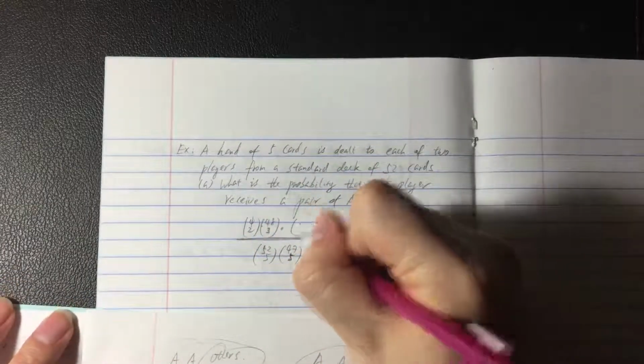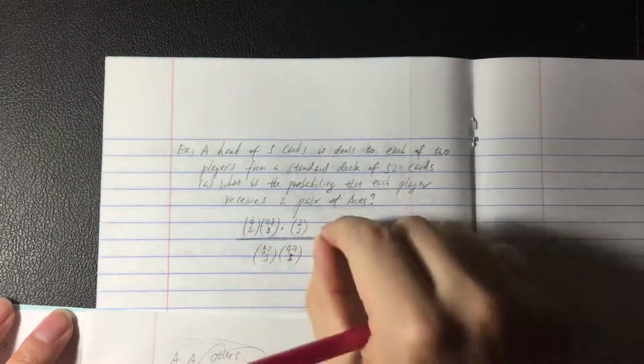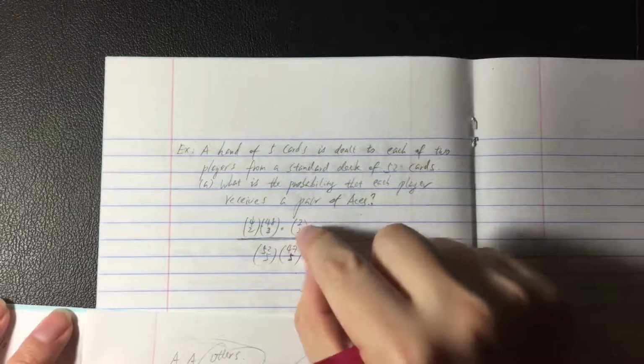So that's 2 choose 2. For the second player, he chooses 2 aces out of 2, because after the first player makes a choice, there are only 2 aces left. The second player chooses the rest.